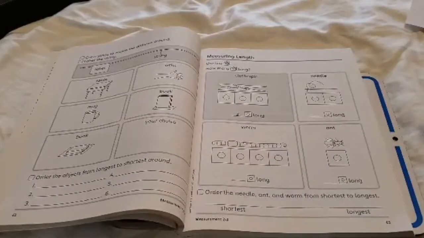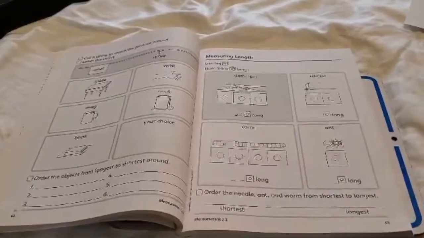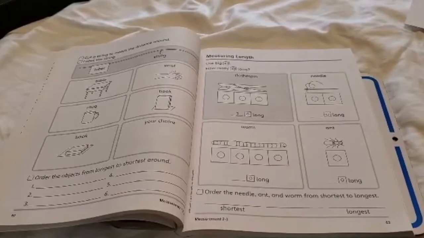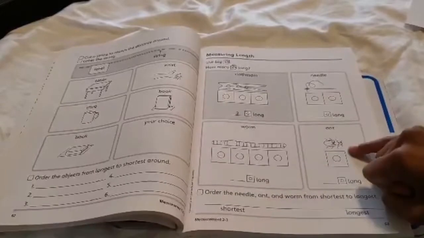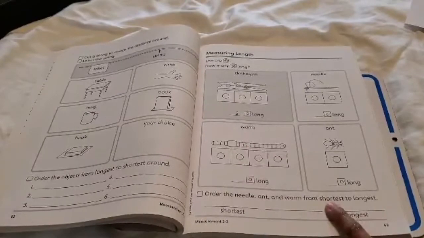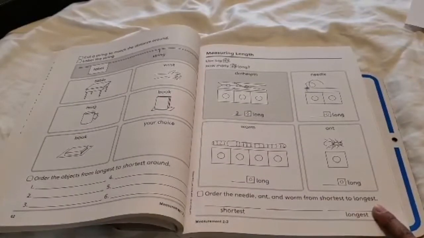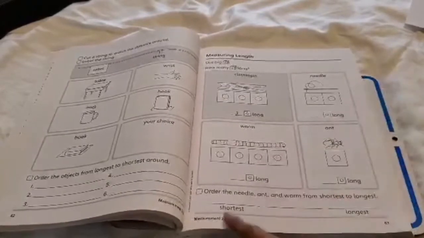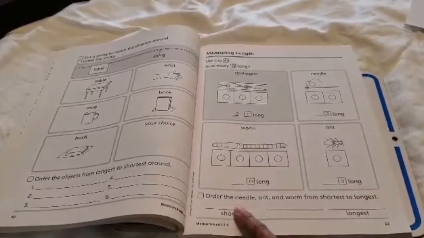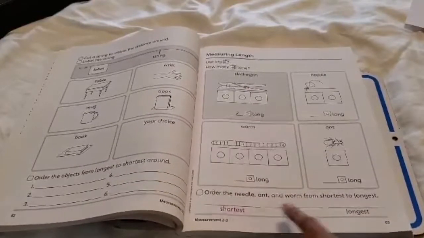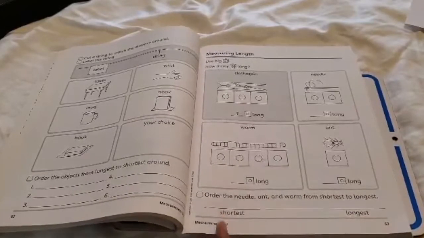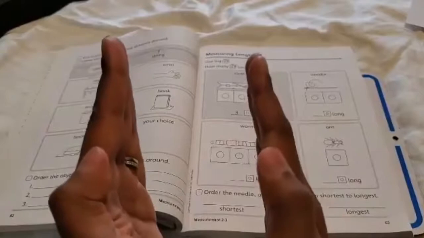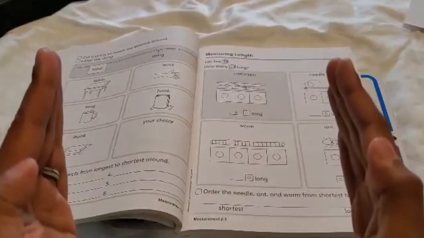For the rest of this page, I want you to figure out how long these other remaining items are. After you're done, you're going to put the needle, the ant, and the worm in order from shortest to longest. So you need to tell me which of these 3 was the shortest. So you're going to write the name here. Was it the needle, the ant, or the worm? Which one was in the middle? And then which one was the longest? So you're putting them in order from shortest. So remember, shortest to longest.